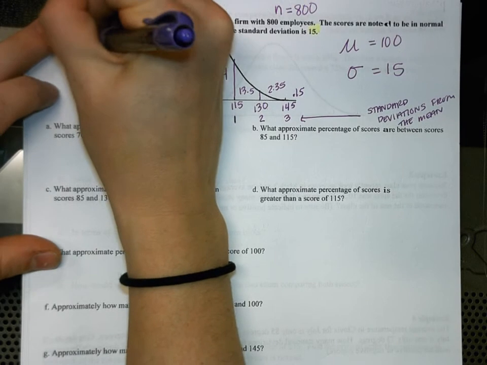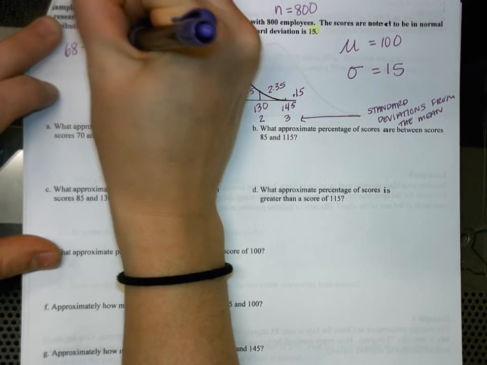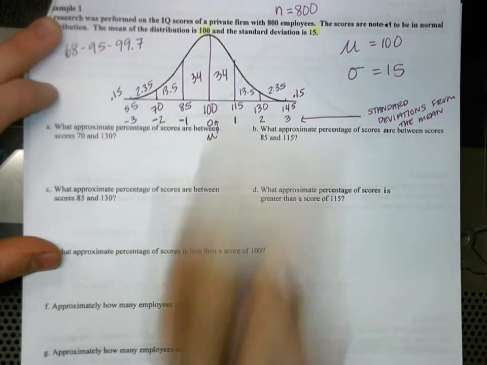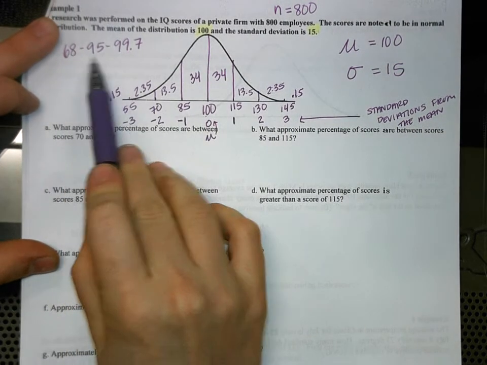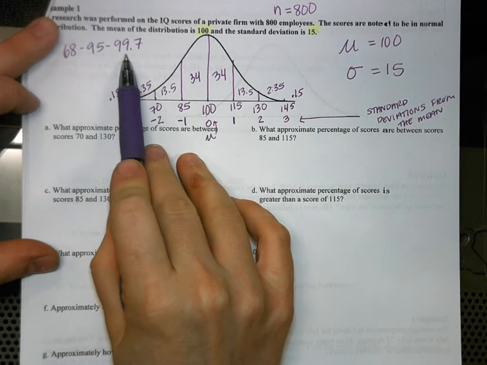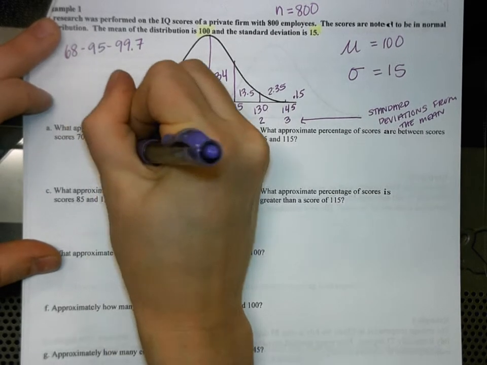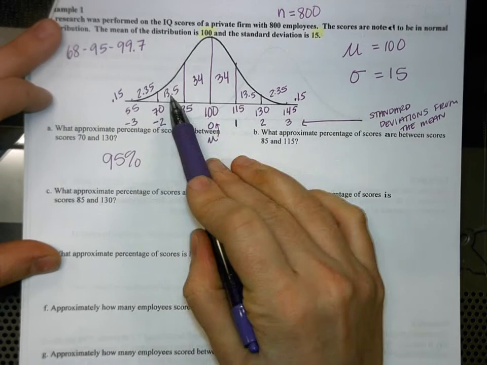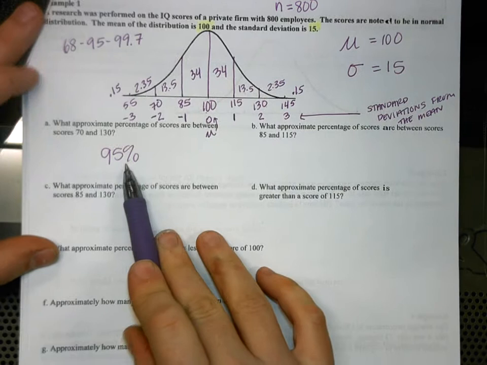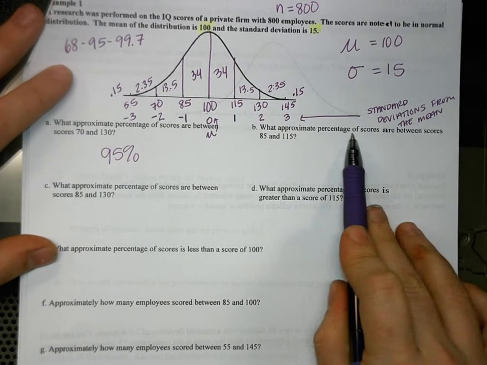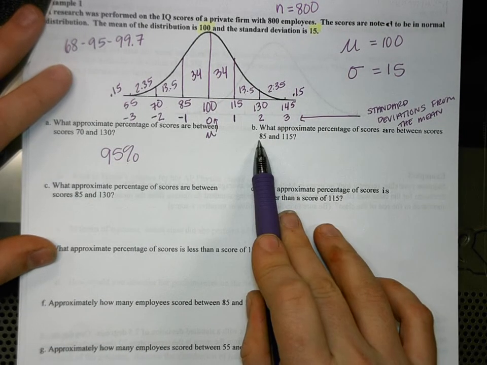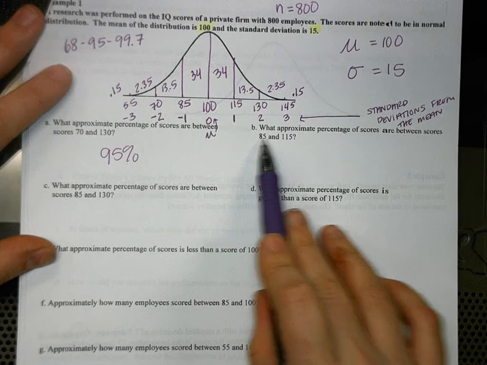Let's go ahead and write 68, 95, 99.7: 1 away, 2 away, 3 away from the mean. So 2 away from the mean would be 95%, but you could just add up all these percentages to get that number.